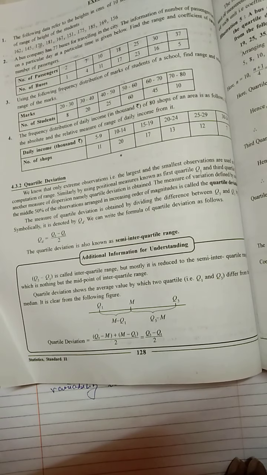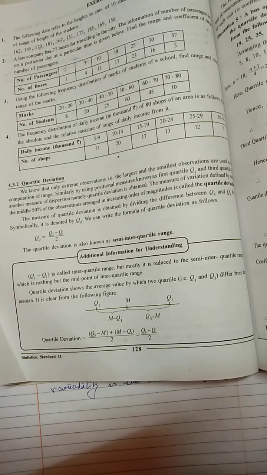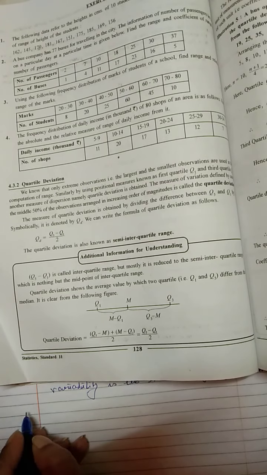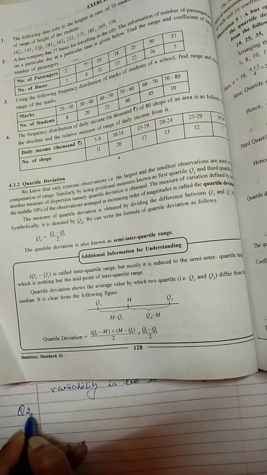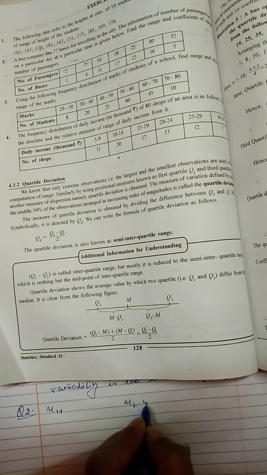Next students, question number 2 we are taking, that is of the discrete frequency distribution. A bus company has 77 buses for traveling in a city. The information of number of passengers in bus on a particular day at a particular time is given below. Find range and coefficient of range of number of passengers. Now students, number of passengers and number of buses are given to us. So we are required to find the value of XH and XL.